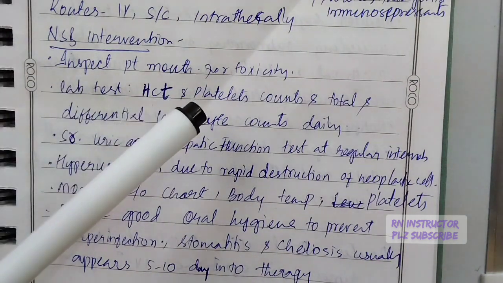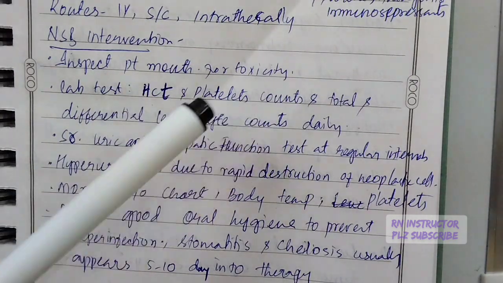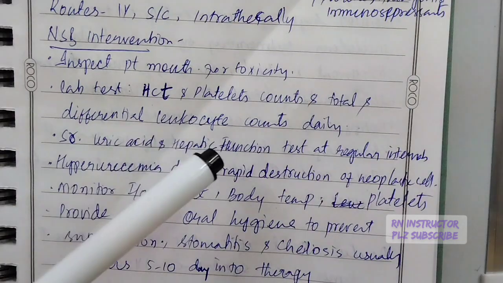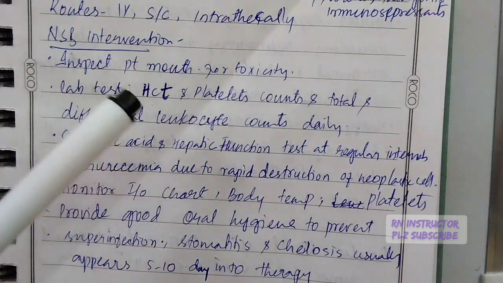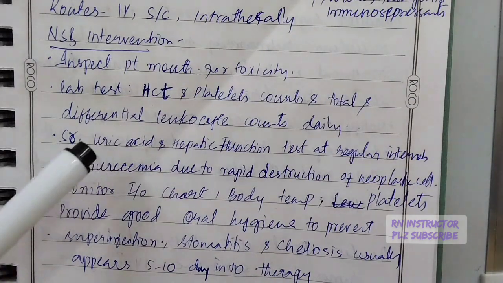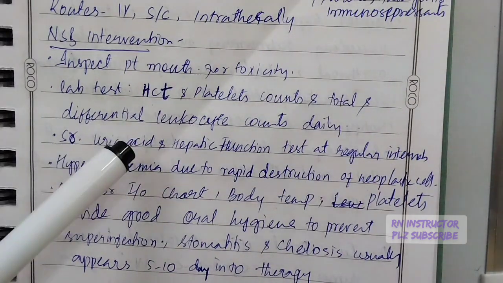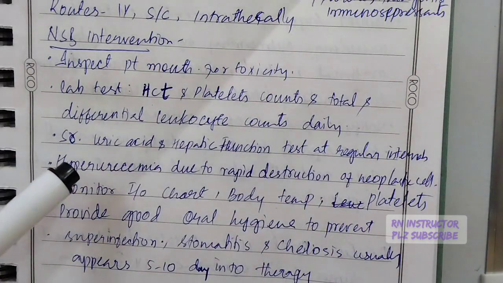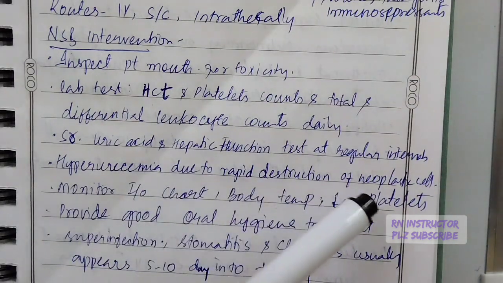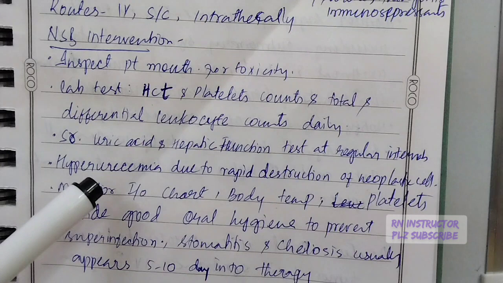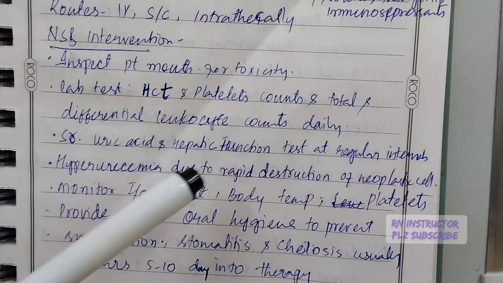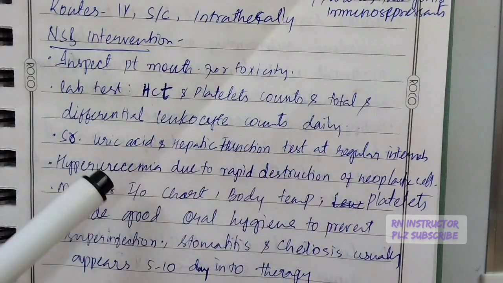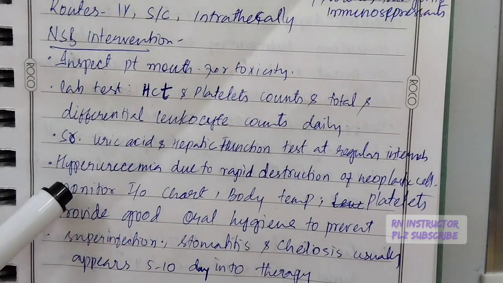lab tests, HCT and platelet count, and total and differential leukocyte count to be checked daily. Serum uric acid and hepatic function to be tested on a regular basis, because cytarabine or any chemotherapy medication will increase the uric acid level, meaning urea will increase in the blood. So you need to also monitor the serum uric acid and hepatic function at regular intervals. Then hyperuricemia due to rapid destruction of the neoplastic cells. As I said, it will cause high urea in the body, blood and urine. So you need to check because of rapid destruction of the neoplastic cells. Monitor the intake output chart strictly.